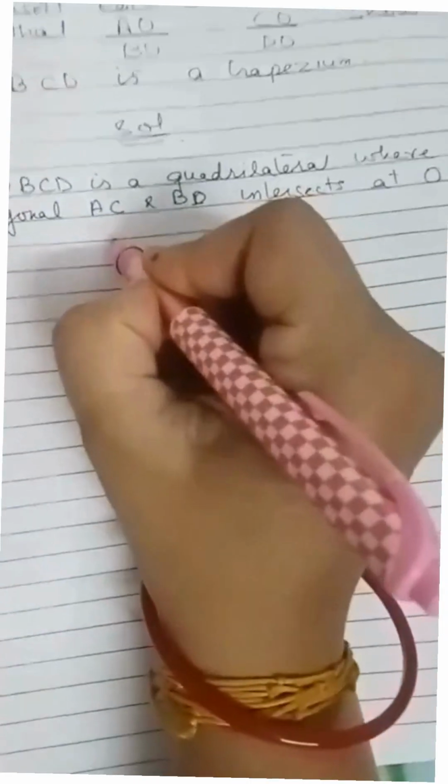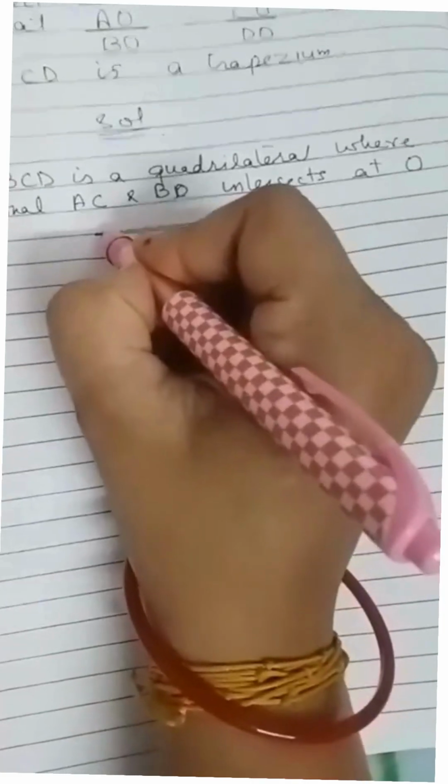Without a figure, it would be difficult for us to understand the question. So we will first draw our figure.